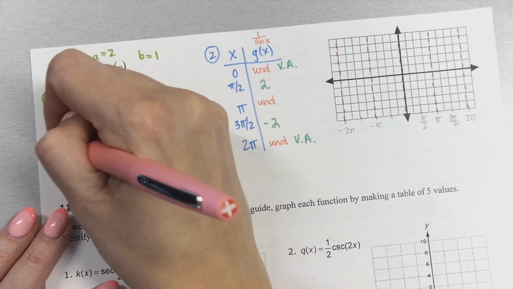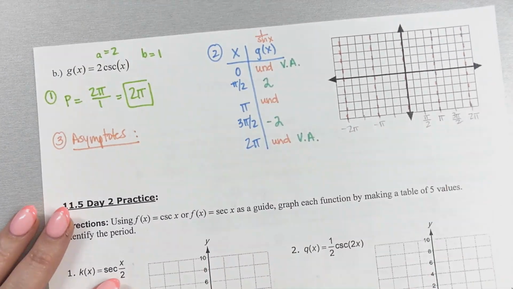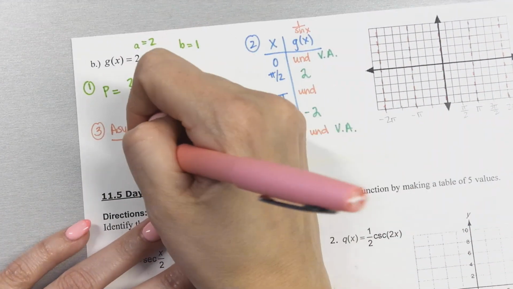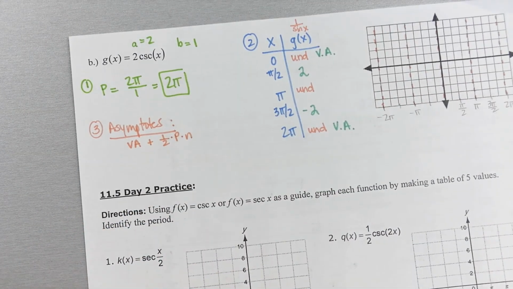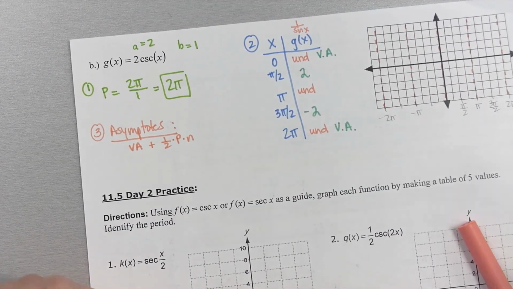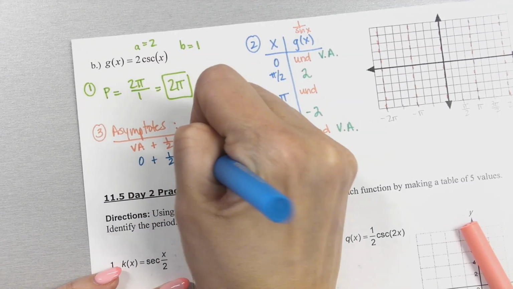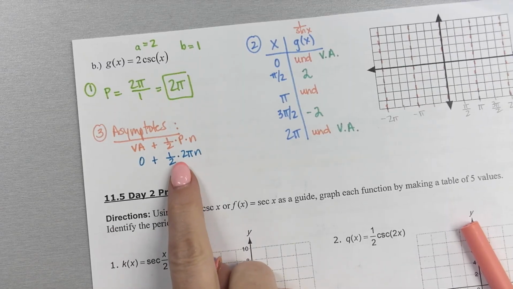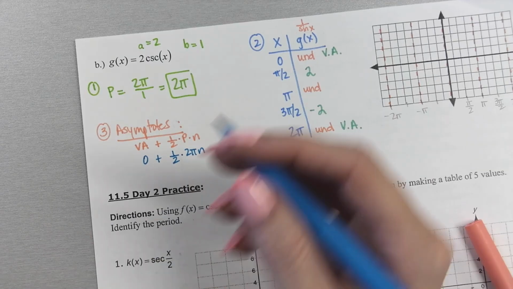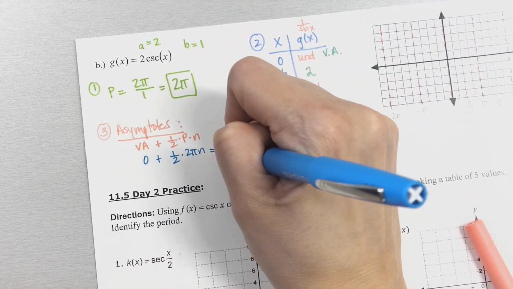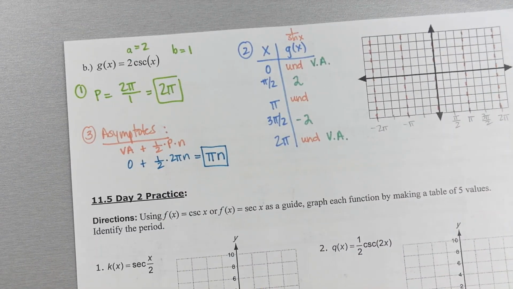And then when we're writing our equation for the asymptotes, we're always just going to pick one, and then we add that to half the period times n. Okay, so the first one's at 0. So if I do 0 plus 1/2 times 2 pi n, what happens when you multiply 2 pi by 1/2? Yeah, you just get pi, right? Okay, so this is going to simplify to pi n.